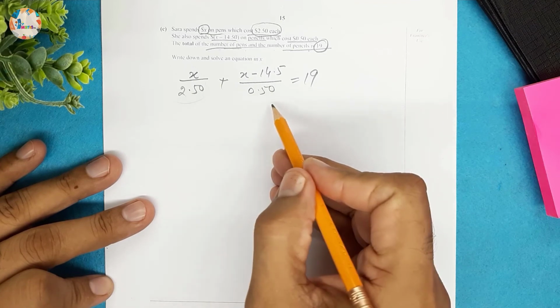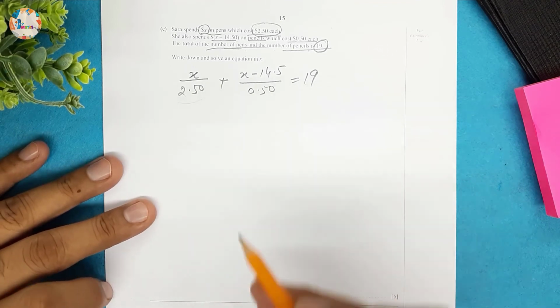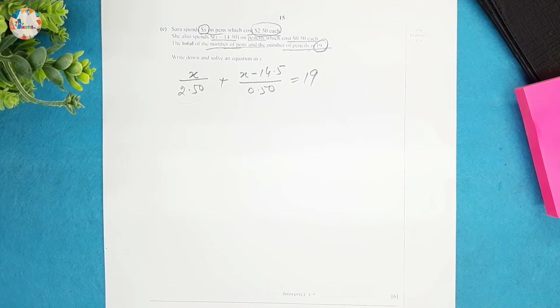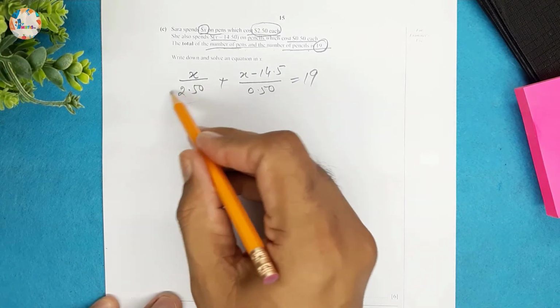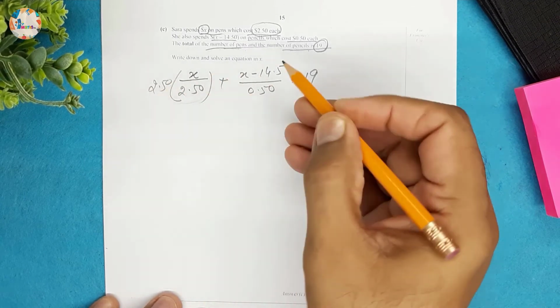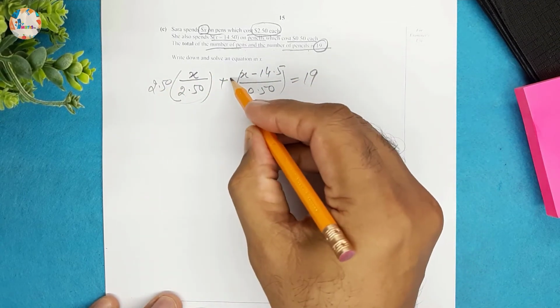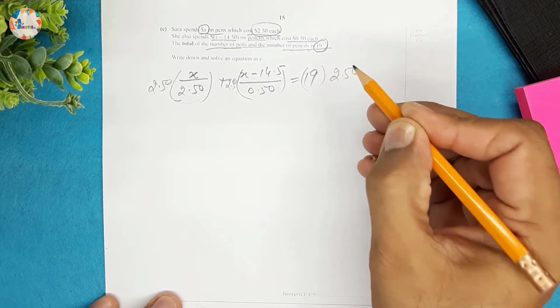Basically we can take the LCM and solve it. But instead of taking the LCM, an easier method is to get rid of this denominator, so this will be multiplied by 2.50. This will also be multiplied by 2.50, and this side will also be multiplied by 2.50.